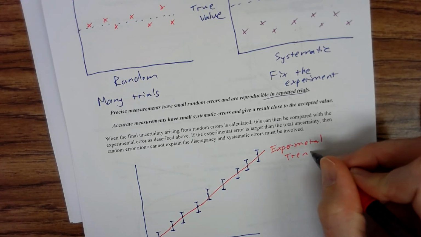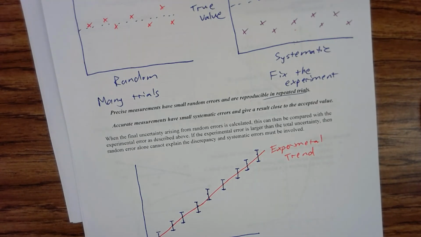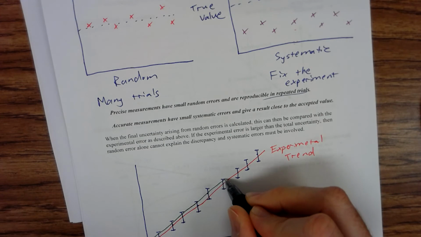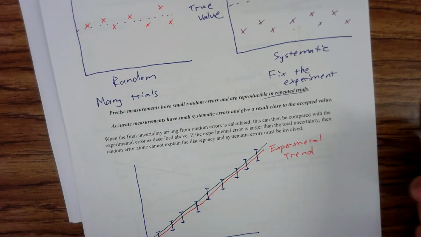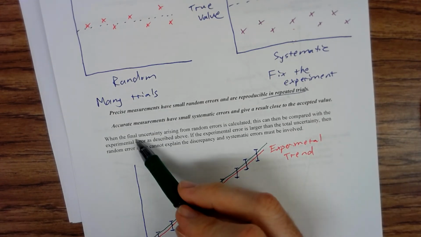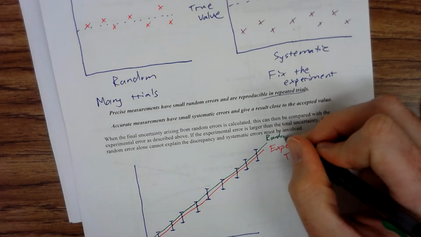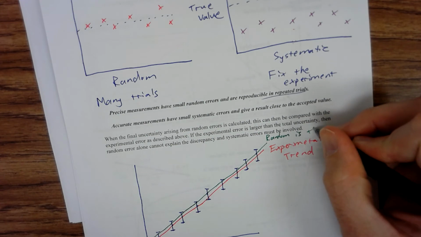This is why we have computers do that for us. Let's say that this is the true value right here, and it's all within the error bars, within the final uncertainty, then random error is the cause.